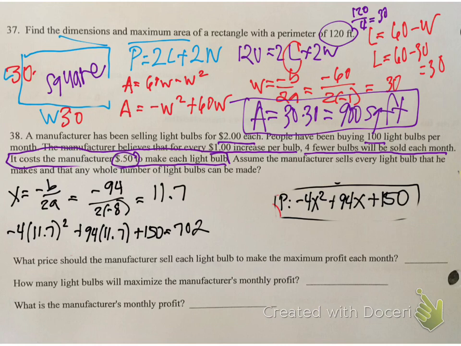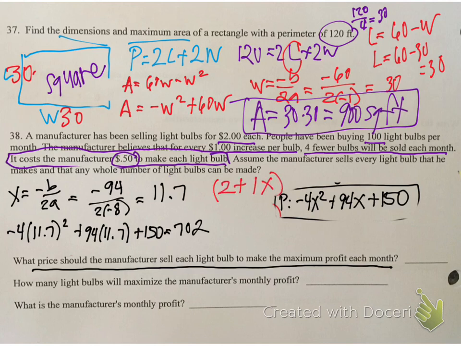So once you have that, it says, what should the price be to sell each light bulb and make the maximum profit? So in order to figure that out, if I go back to my original equation, which was the price, it was $2 plus 1 times x.